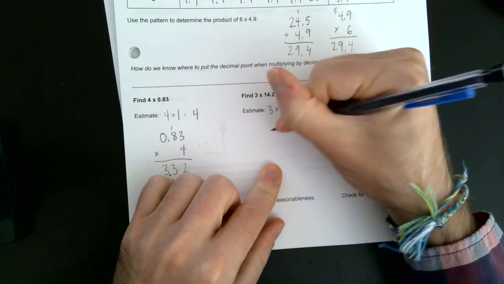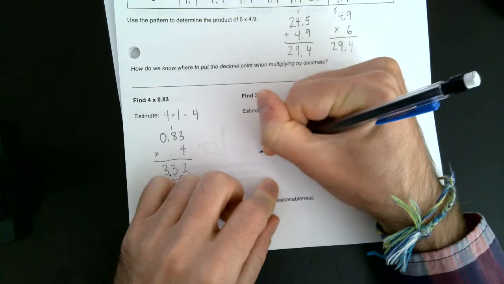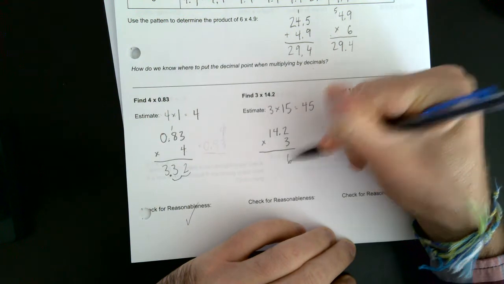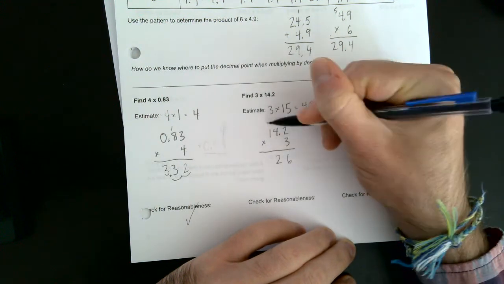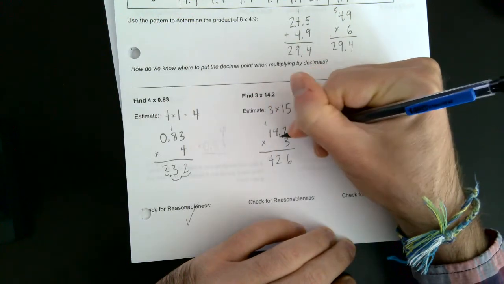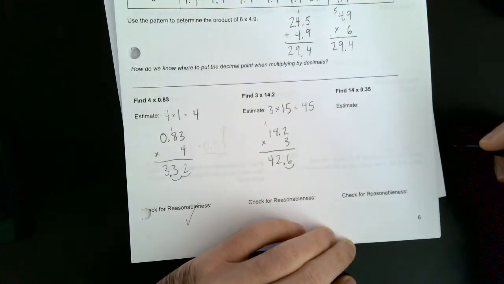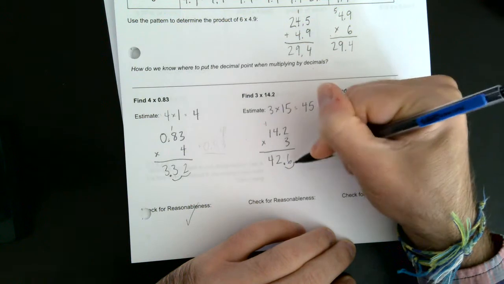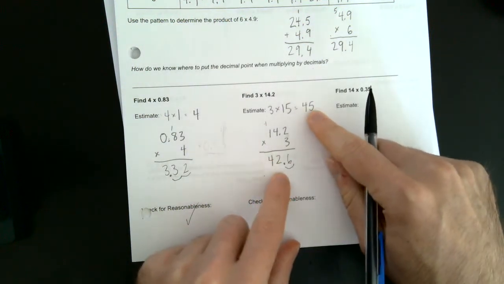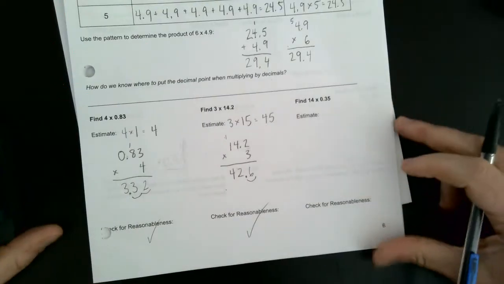So I'm going to put the longer number on top, 14 and 2 tenths. I don't have to line up the decimal because this is not addition or subtraction. And I'm going to multiply as normal. 3 times 2 is 6. 3 times 4 is 12. 3 times 1 is 3, plus 1 is 4. And we're going to move the decimal point once because there's only one decimal place in these two numbers. There's one decimal place here and none here. So we're going to move it just one time. And notice, these numbers are pretty close. So the estimate and the real answer are close. Those check out.